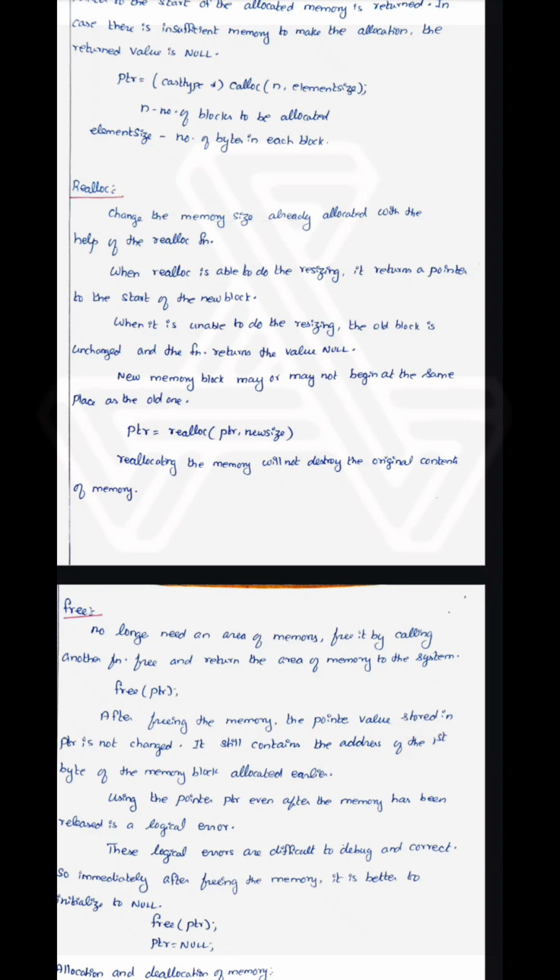The new memory block may or may not begin at the same place as the old one. PTR = realloc(PTR, new size). Reallocating the memory will not destroy the original contents of the memory.